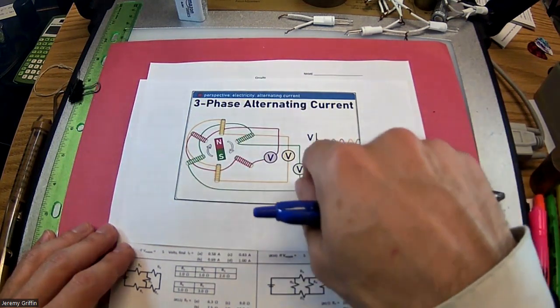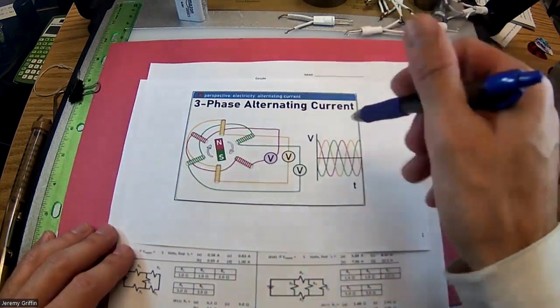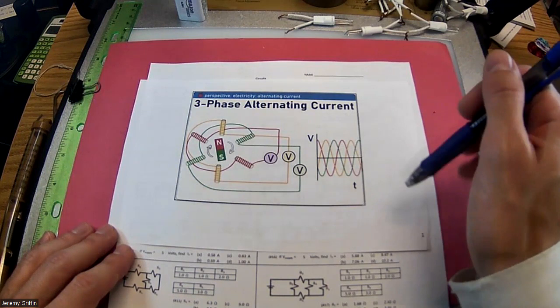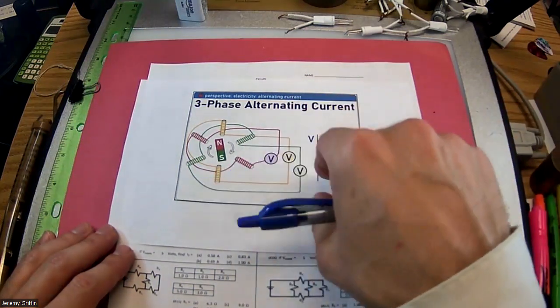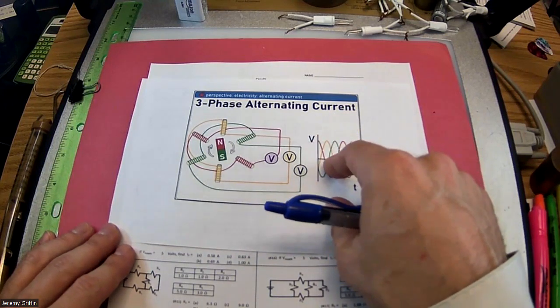Now, if you look at the voltage as a function of time for each of these, it goes up, down, up, down, up, down. And you want three phases because if you just had one phase, then the voltage at some points would go to zero.